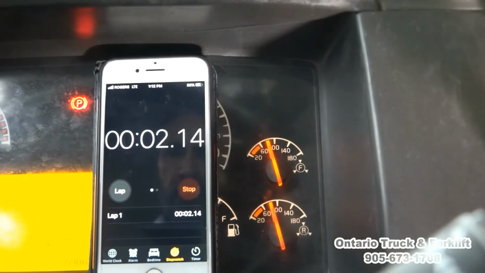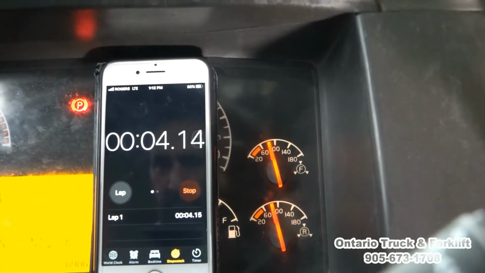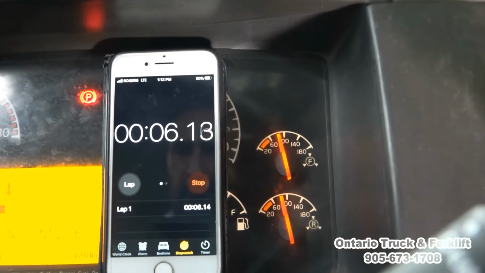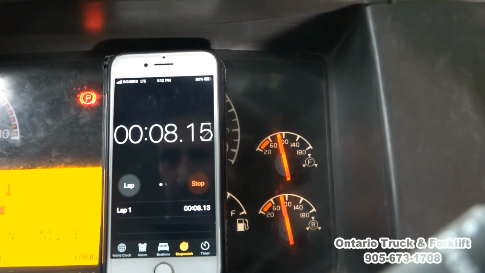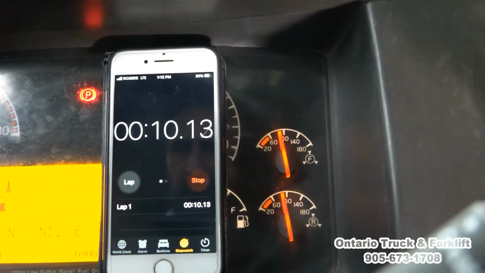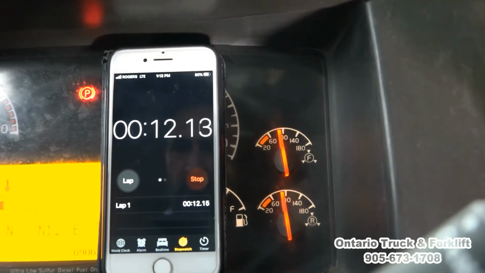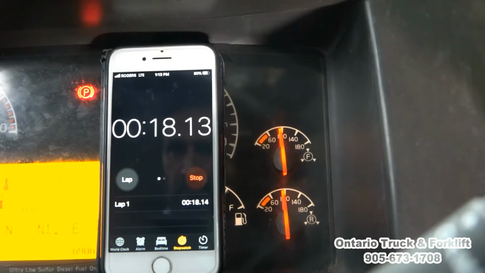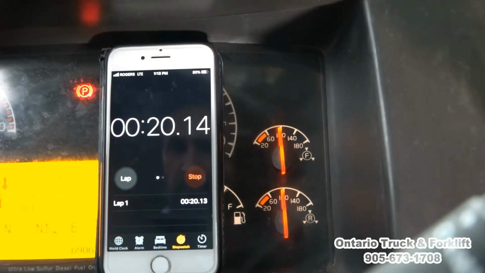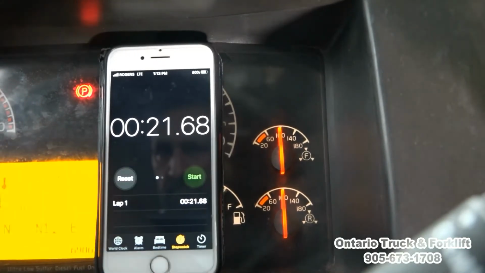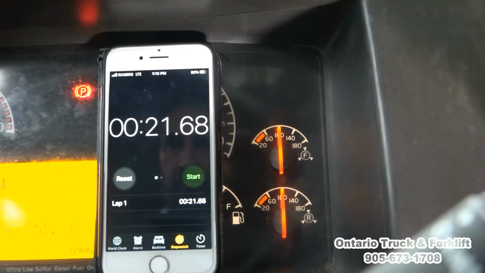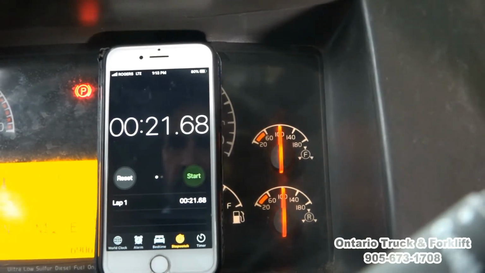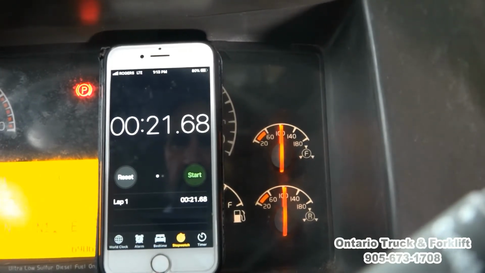It's 85 now, so we will stop the timer when it gets to 100. It's 100. It took only 21 seconds to build up from 85 to 100, which is good.